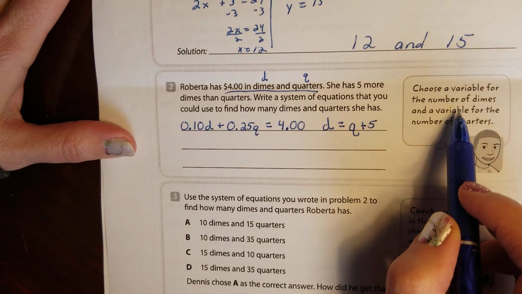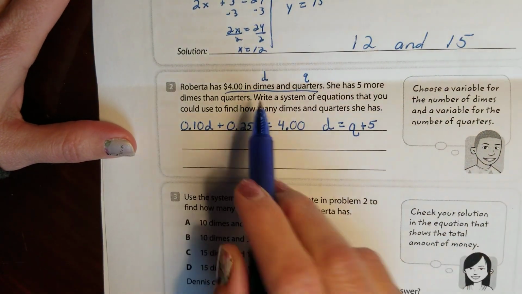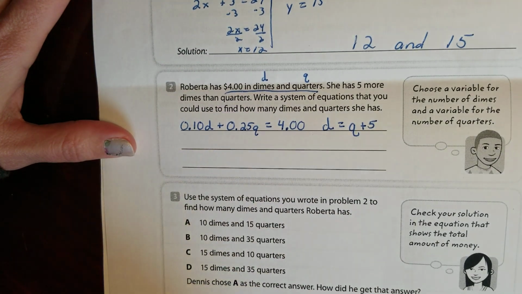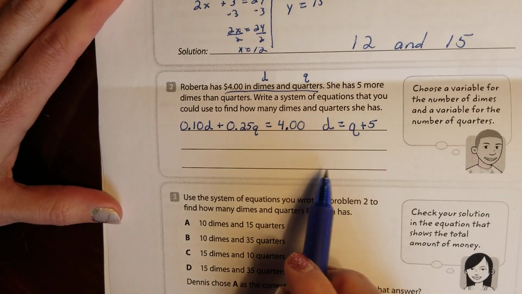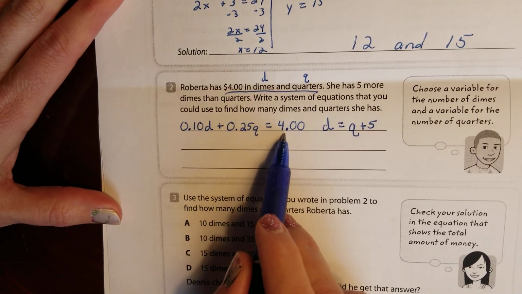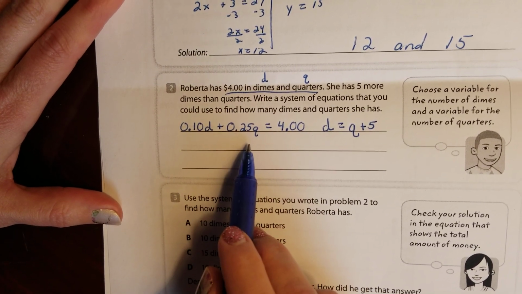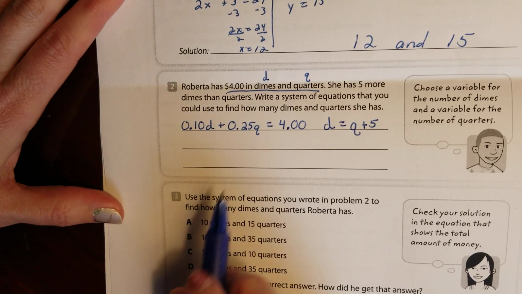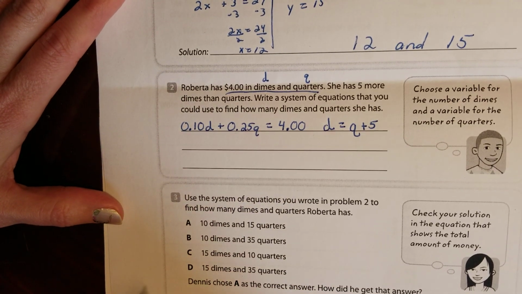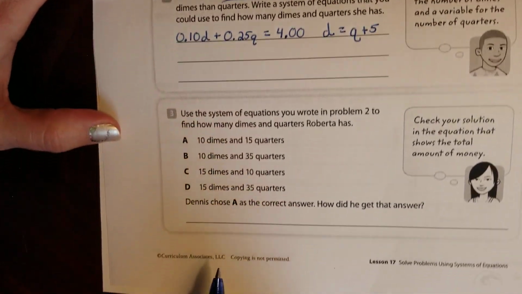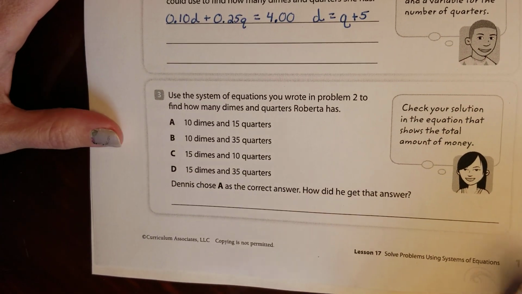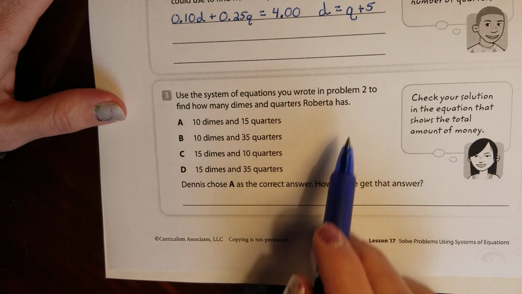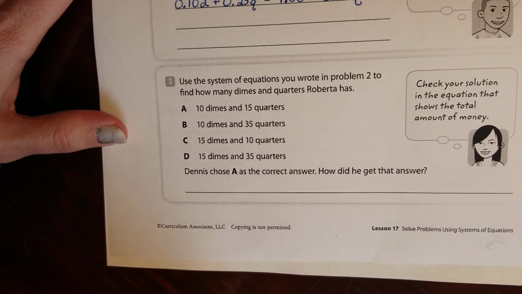It says choose a variable for the number of dimes and a variable for the number of quarters. We use D and Q. Lots of ways that we could do this. I could multiply everything by 10 to get rid of the decimal, or just leave it like that. Let's go on to number 3. It says use the system of equations you wrote in problem 2 to find how many dimes and quarters Roberta has. Okay, so we're just going to solve it down here.